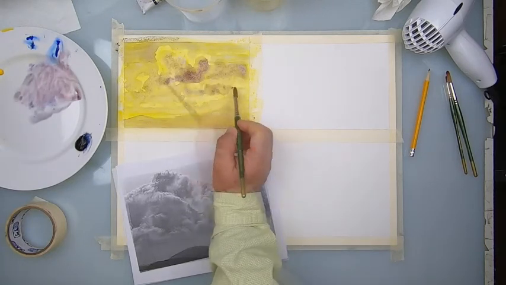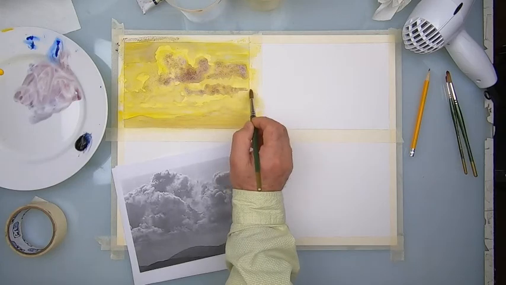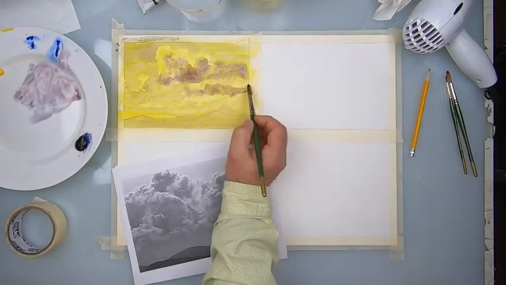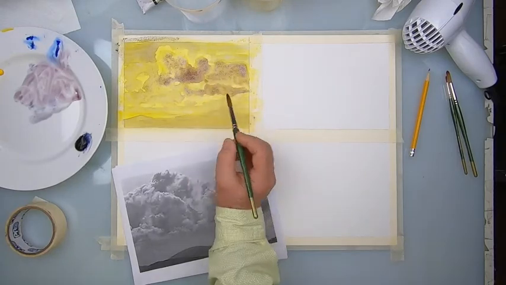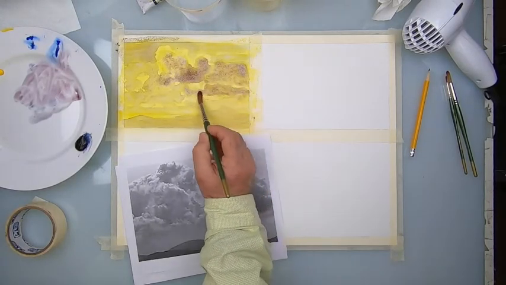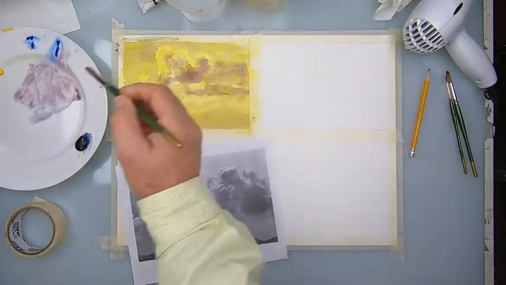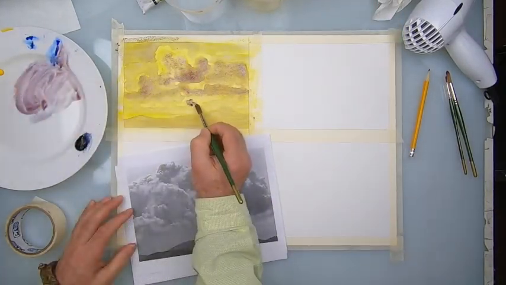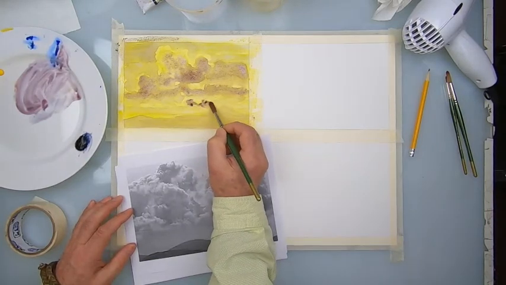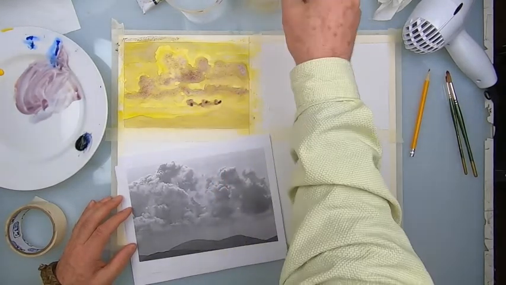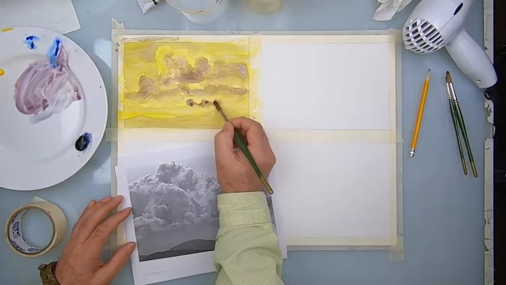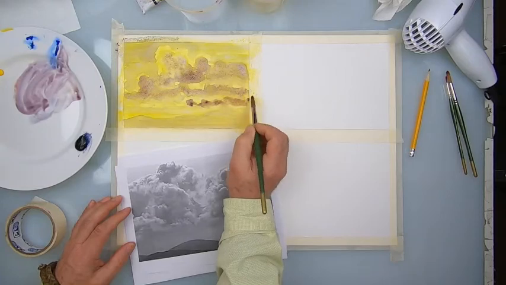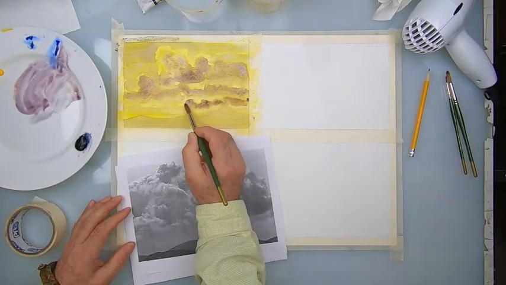Right, so these clouds are kind of in the distance, right? I'll bring in some water to soften it a little bit. Right, so now I'm gonna put in some smaller clouds in the distance. I'm gonna soften it up a little bit. Okay.